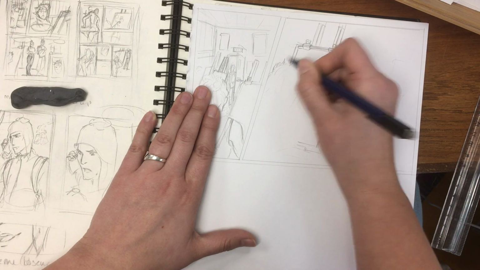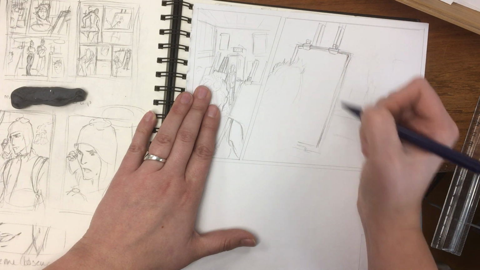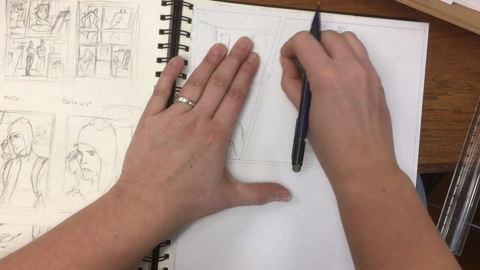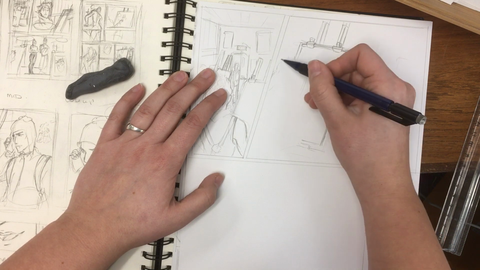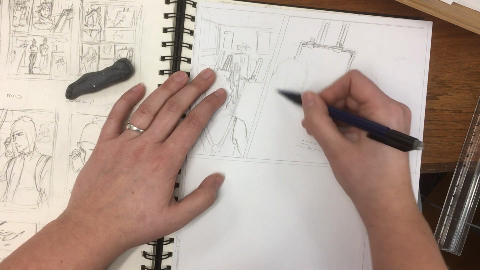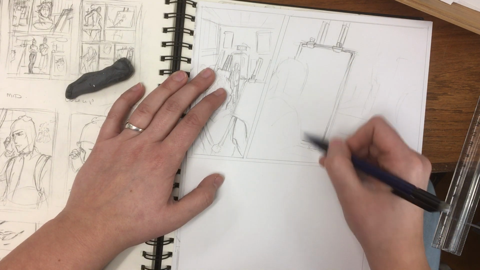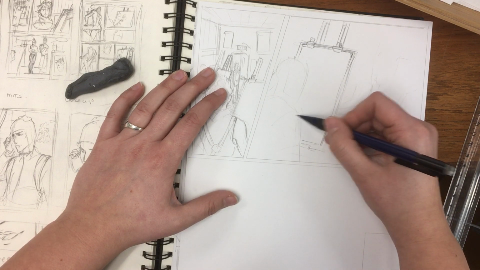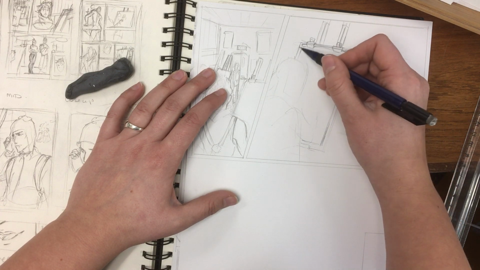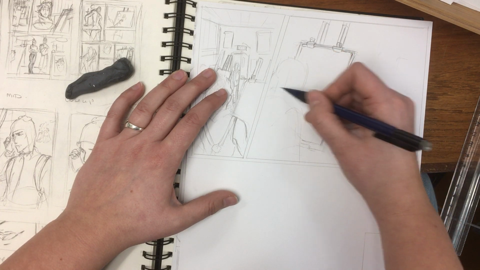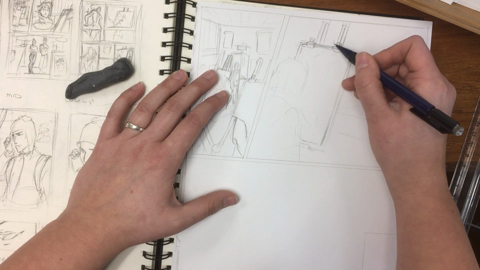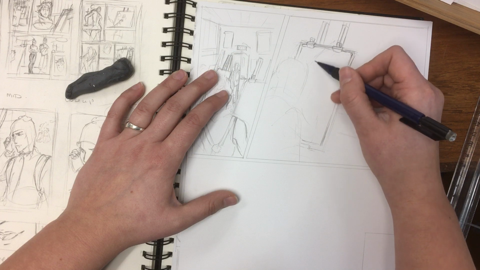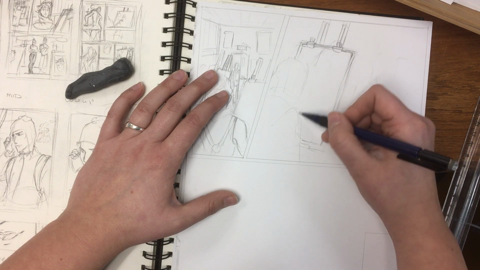Alright, I need Tweak to be a little bit taller. I know you're a short ass, but whatever. Anyway, and so just kind of block in the characters here. I'll just have his hands kind of reaching up for that clip.